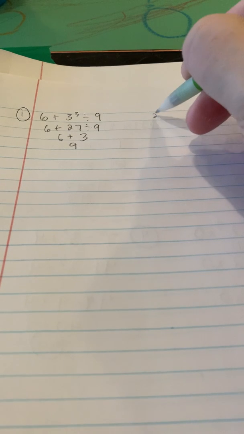Number 2, I'm coming to the side and writing it because I still have room. I don't want to waste paper. Resources are scarce right now.